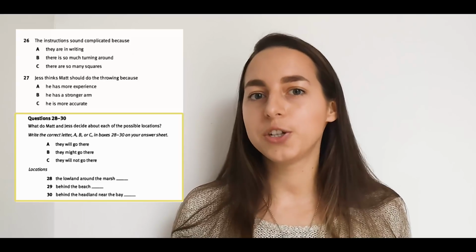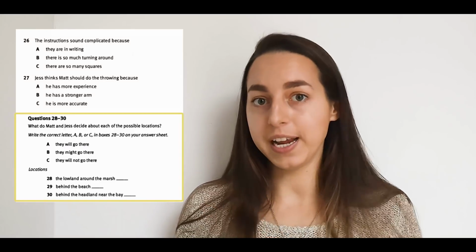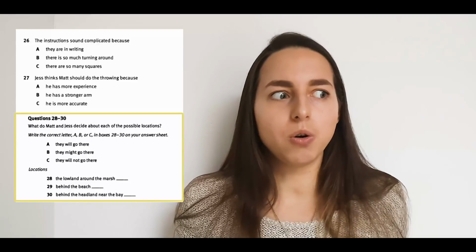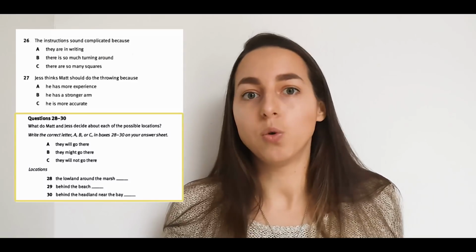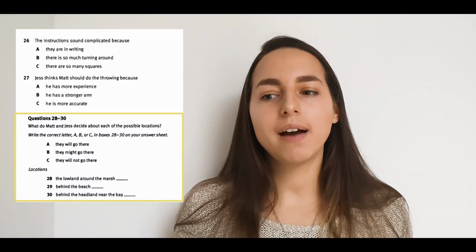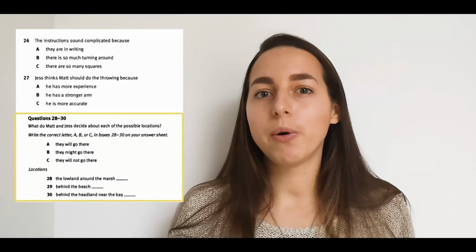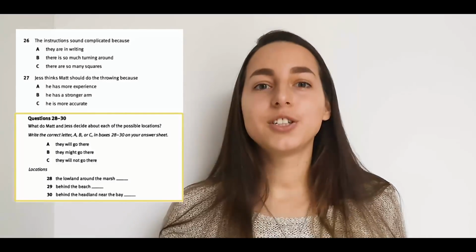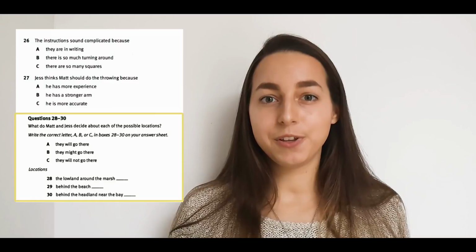So they're not going to go to each of the 3, they are actually going to go to either 1 or 2, I don't know. And you will have to identify where they are going and where they are not. And so you really need to be attentive to the recording.